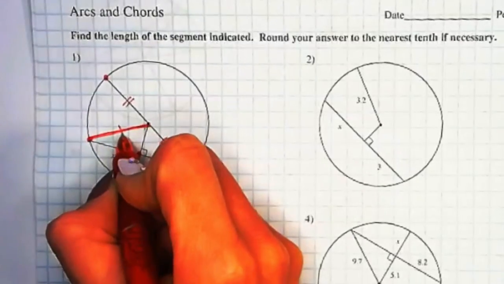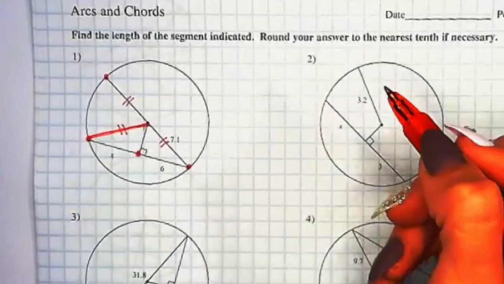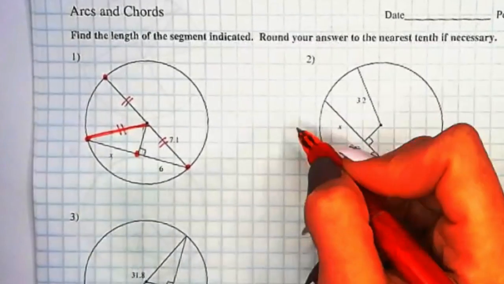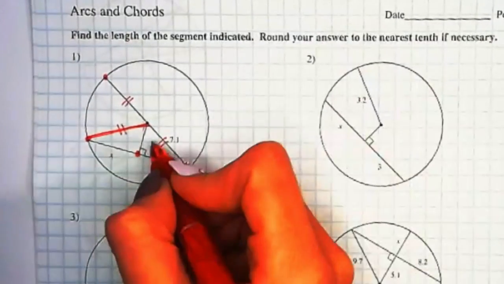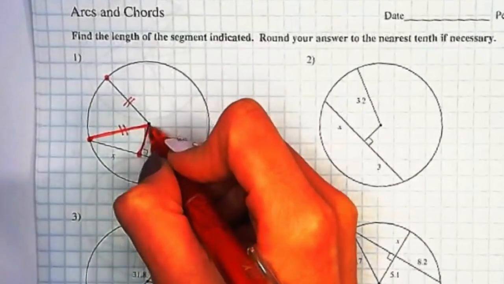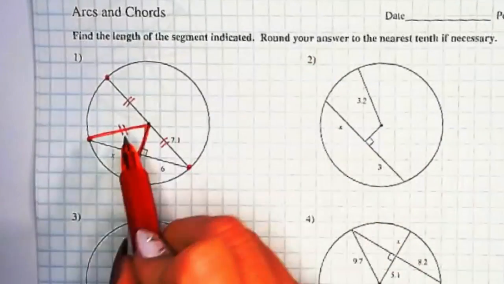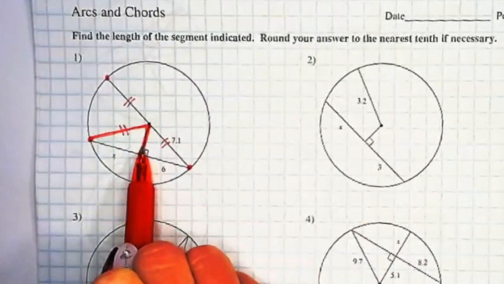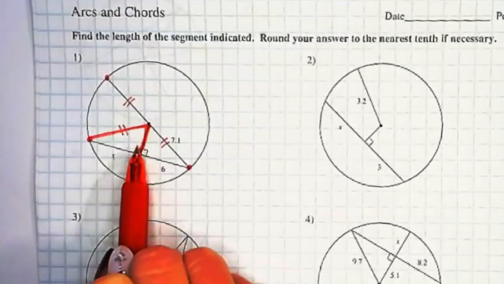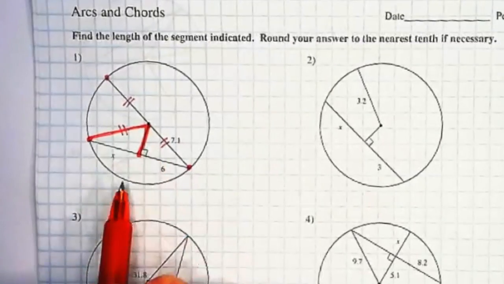This piece will also have a length of 7.1, since the radius of a circle is the same throughout. If I have this segment here being a shared side between these two triangles, we can basically use the reflexive property to give this little line segment to this triangle and to this triangle as well.